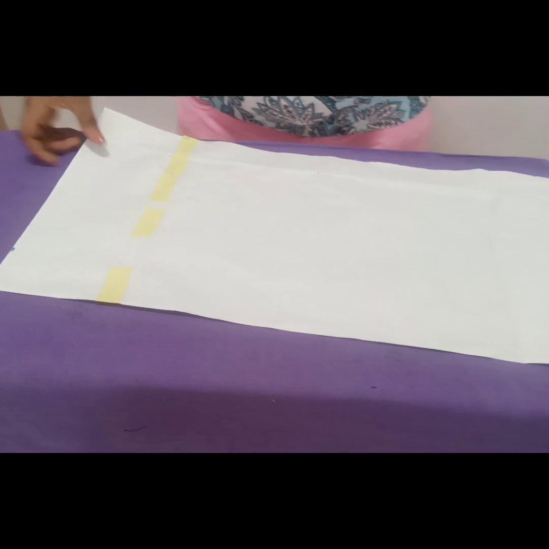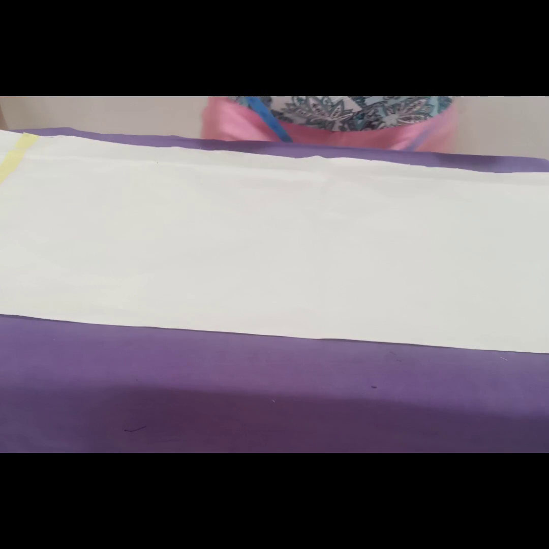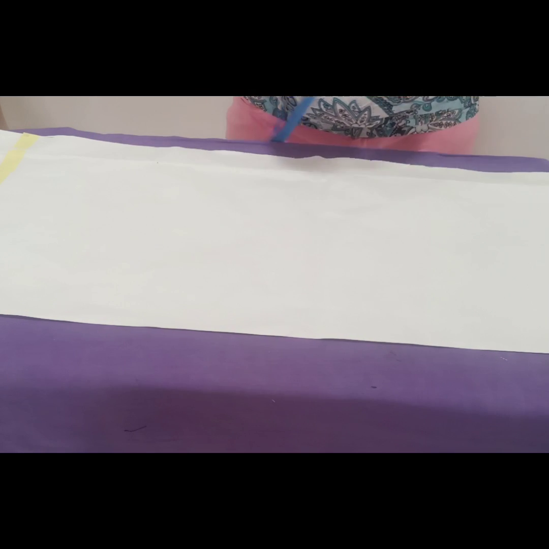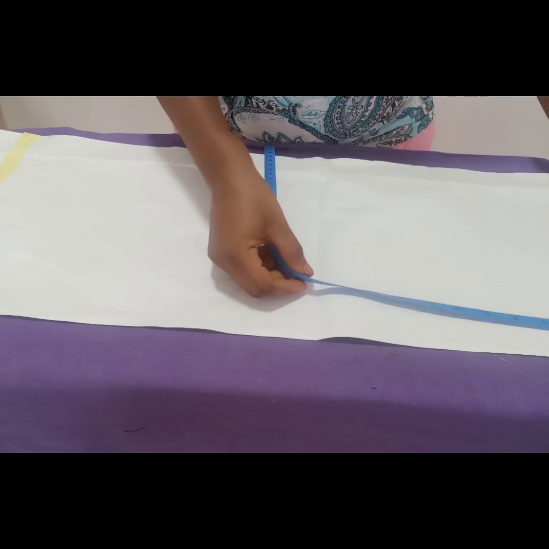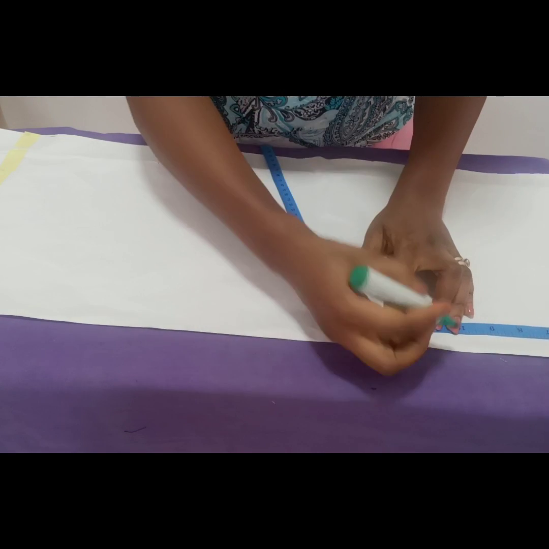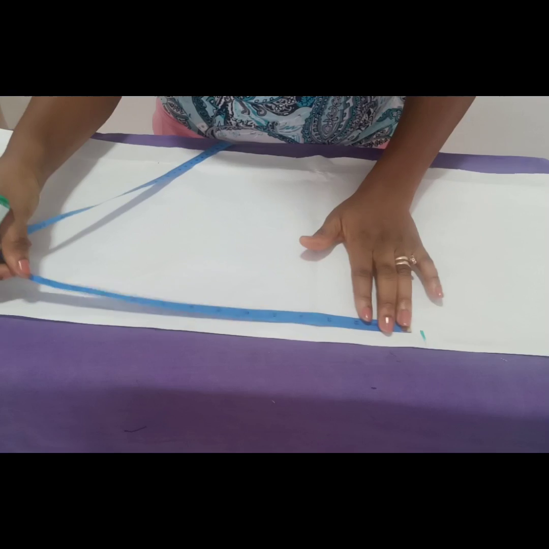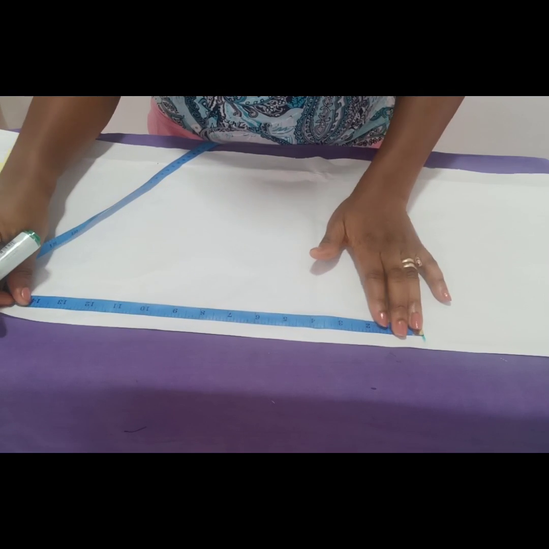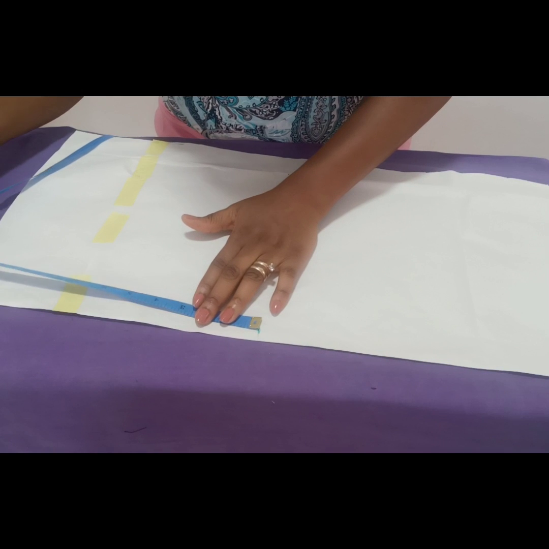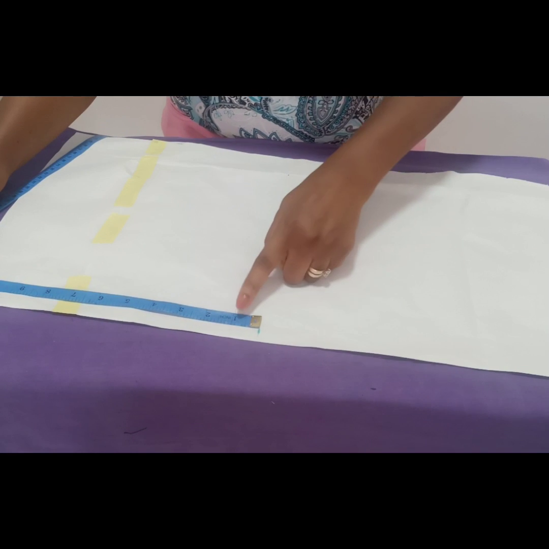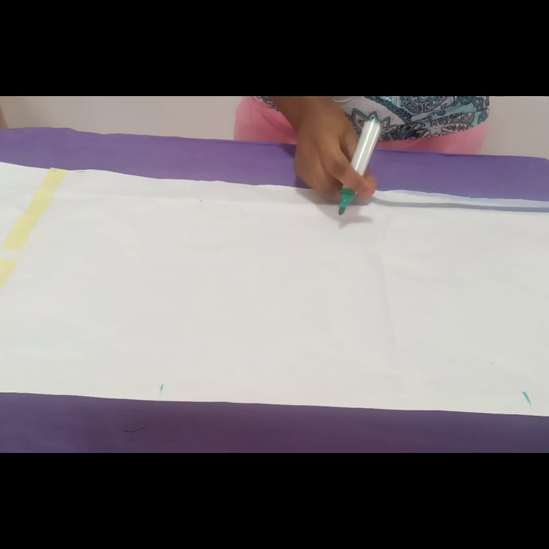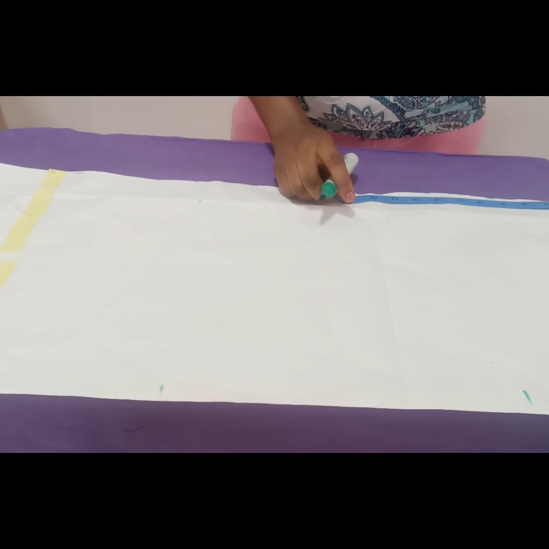So because it's 270, it means 90 in 3 places. So 11.5. Let's see the 11.5 here. Okay, here it's also 11.5. Do you see? So let me mark it here so I can have a straight line.